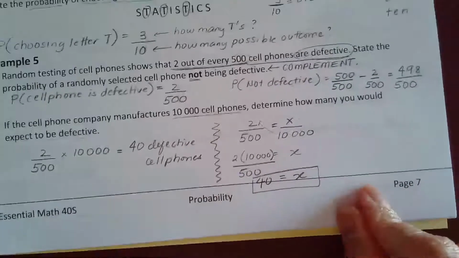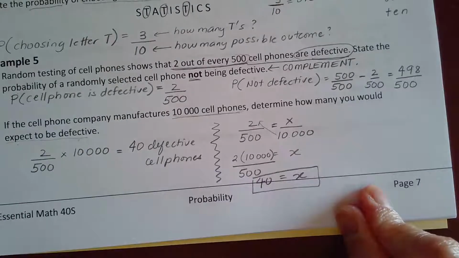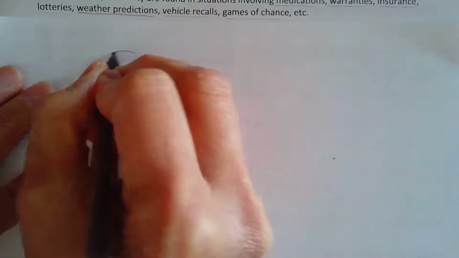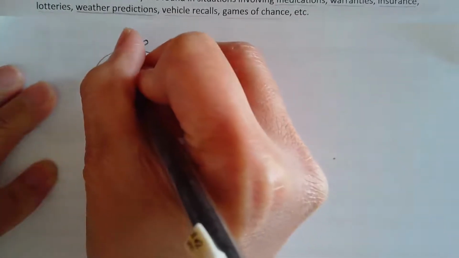Here's the other thing that I'm going to show you. Maybe this one will help a little bit. We know that for every batch of 500 cell phones, there are going to be 2 that are defective.